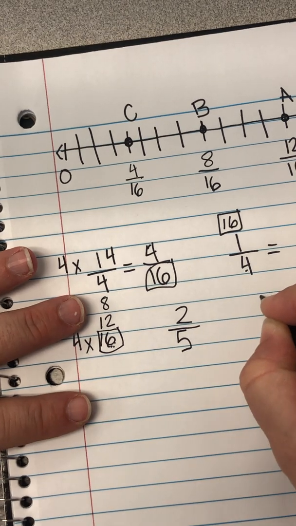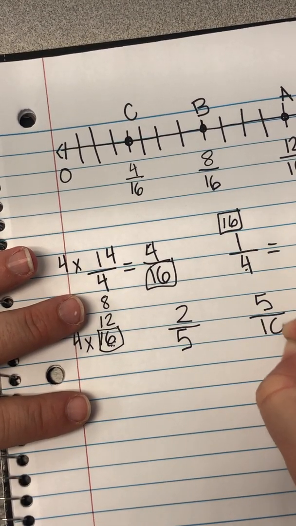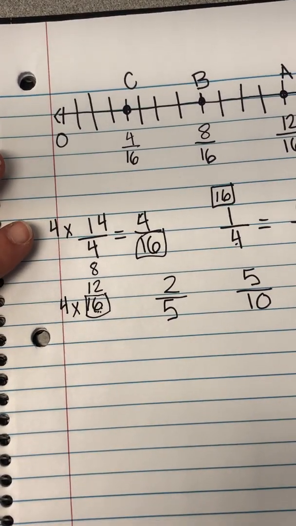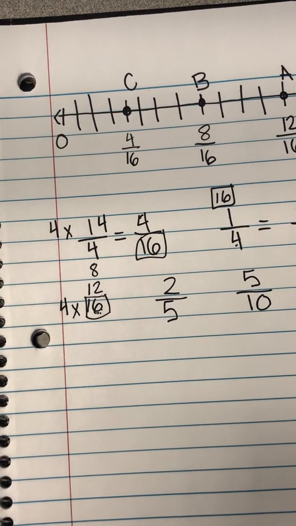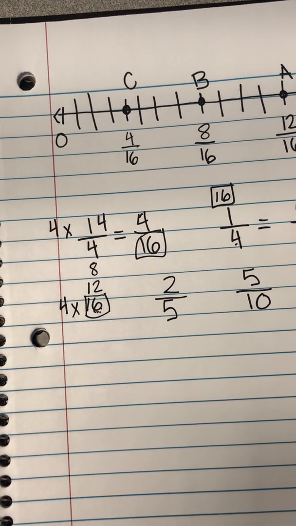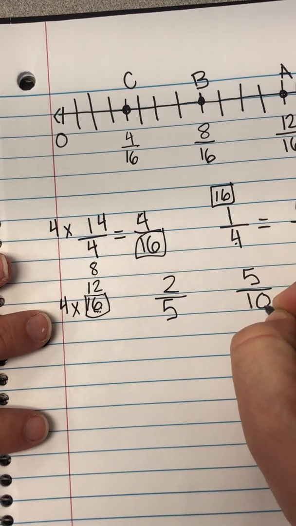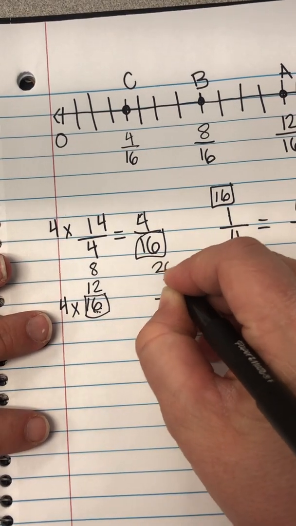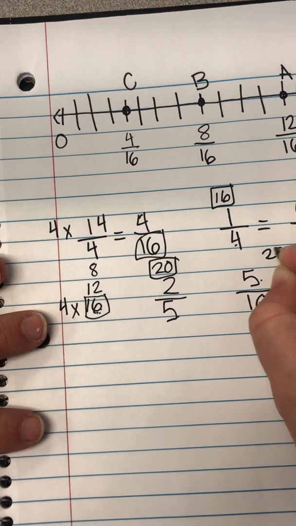Now, if I say 2/5 and 5/10, we have to see if we're comparing them, which one is greater. Then I'm going to sit here and cross multiply. Okay? So 10 times 2 is 20. 5 times 5 is 25.